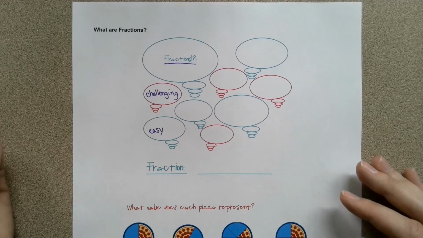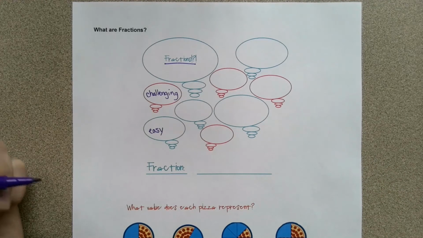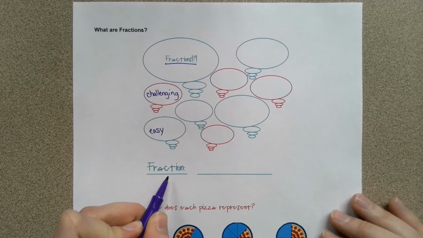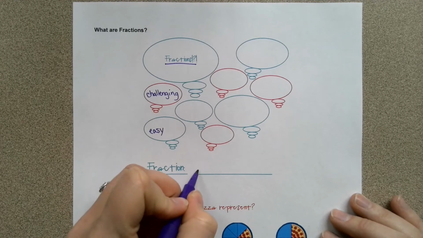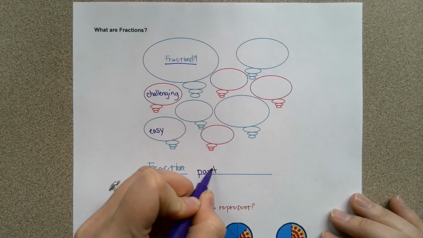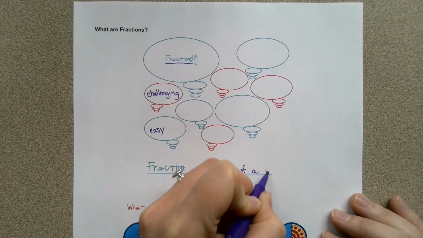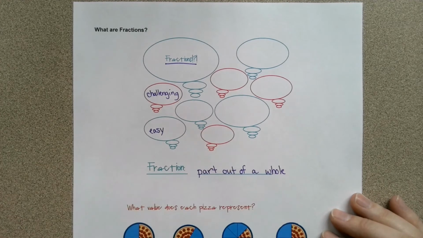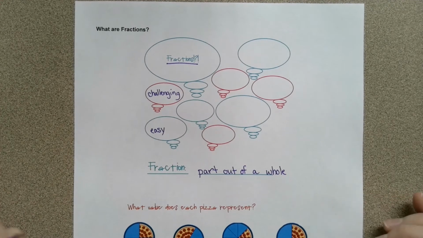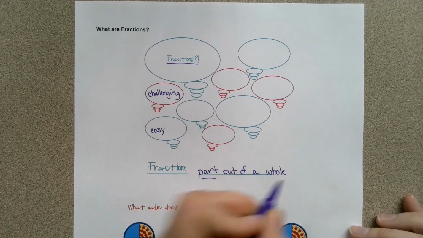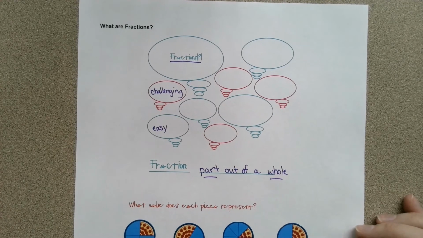But overall, what we're going to start with is figuring out what is a fraction, understanding what a fraction is, what they do to represent different things, and what they mean. And then we're going to start using them. So a fraction is when we're identifying part out of a whole. Meaning we just want a piece of it. We don't want the whole thing, but we just want part out of the entire thing, part of the whole.